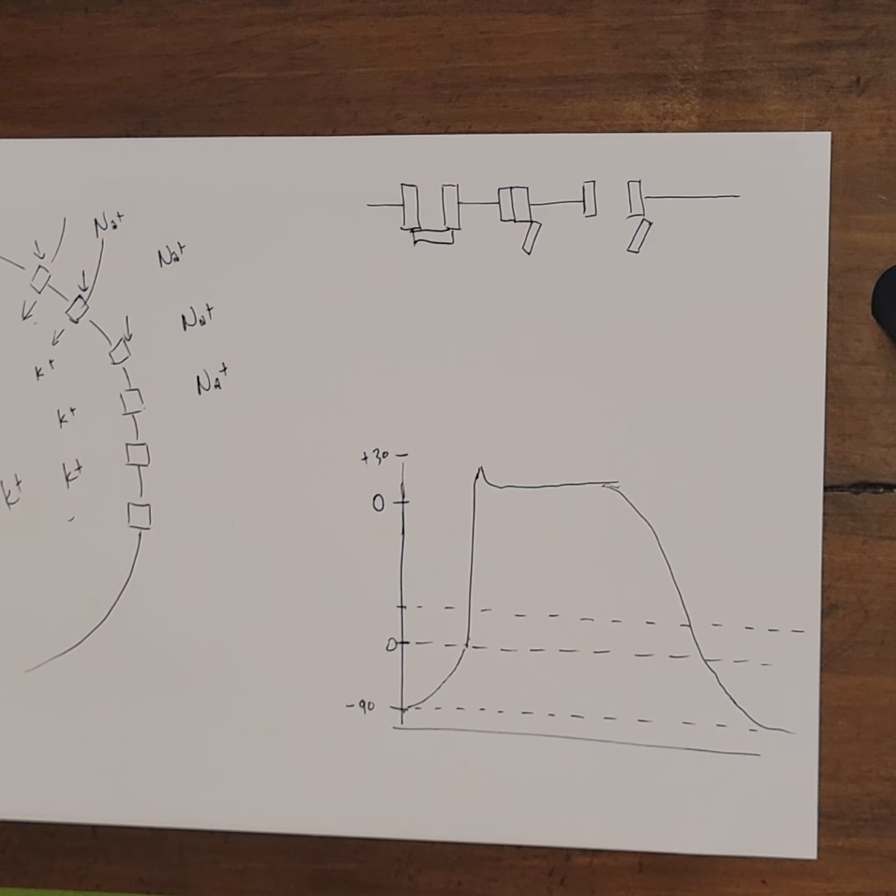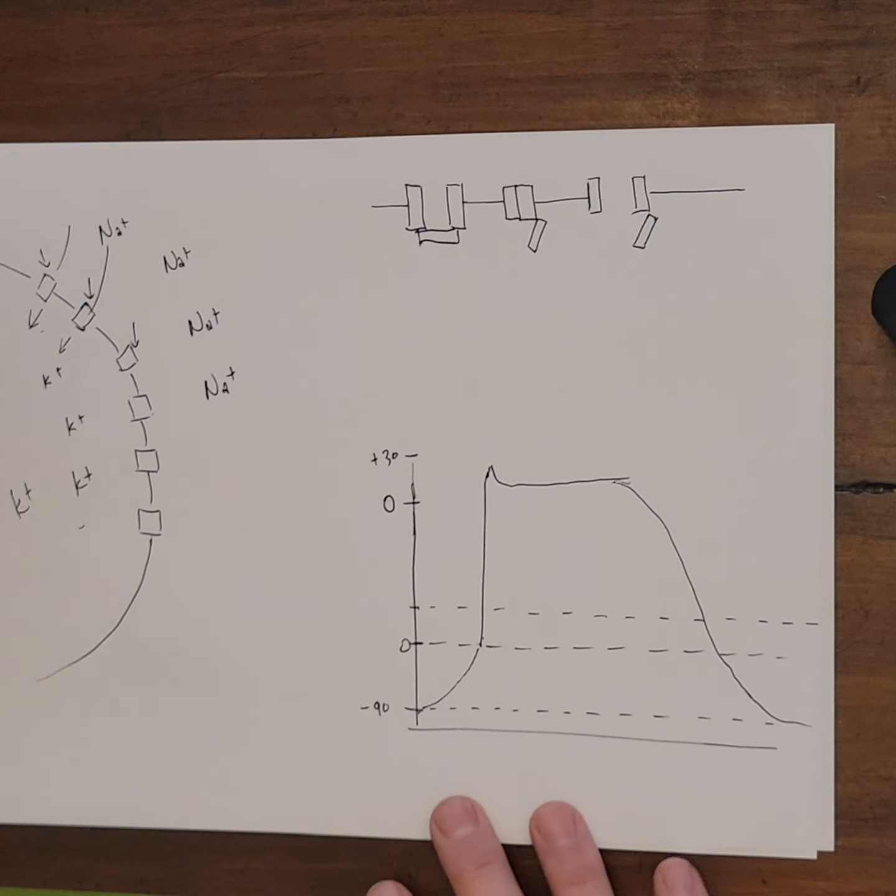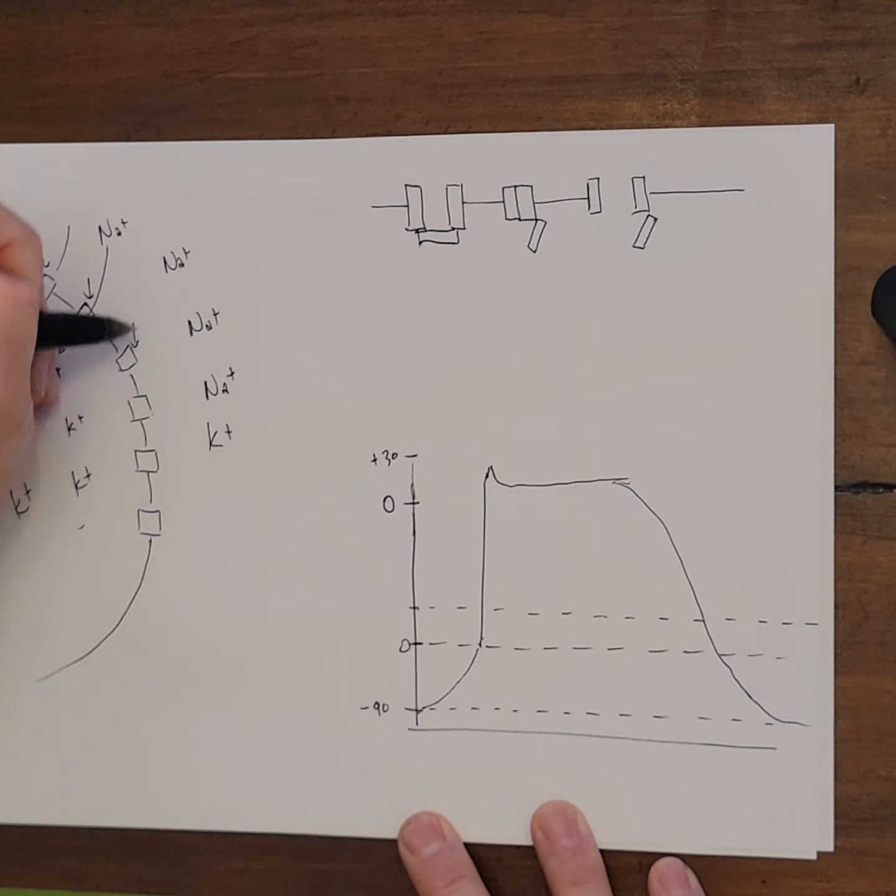Now, what happens when we introduce too much potassium outside of the cell? So now we've added positive charges out here relative to this. It's also changed the concentration gradient of these potassium ions, because now there's potassium outside the cell as well.